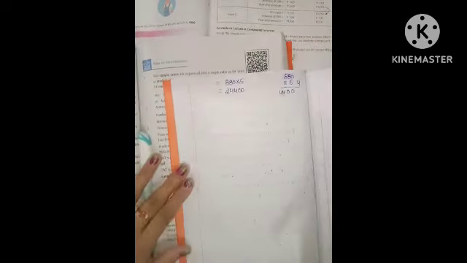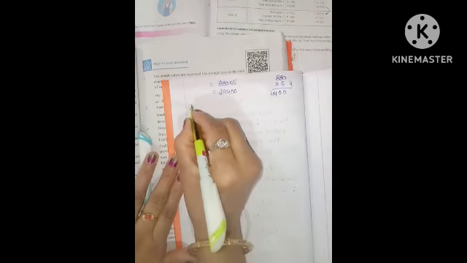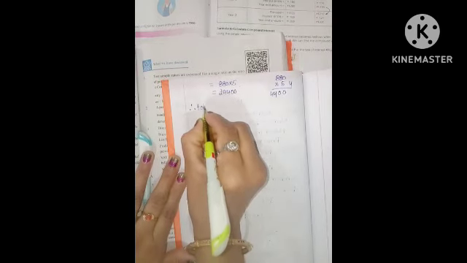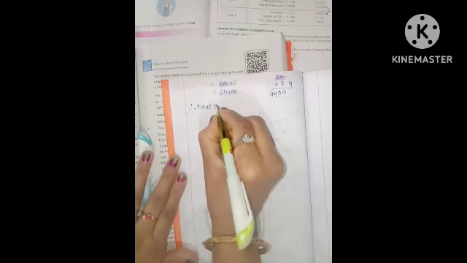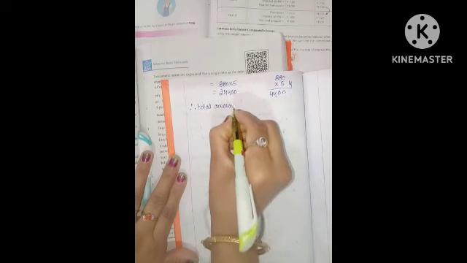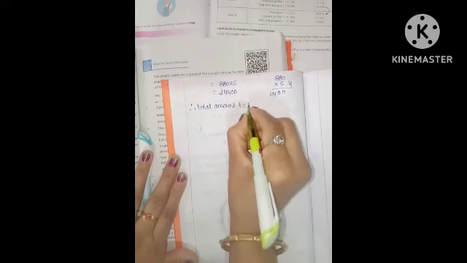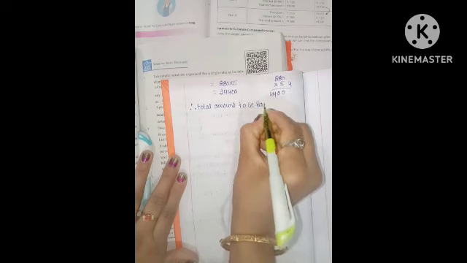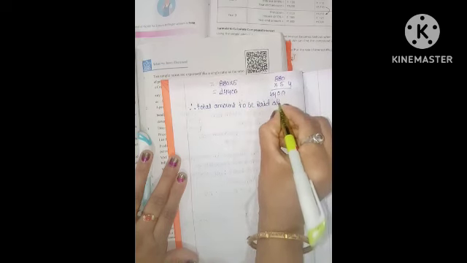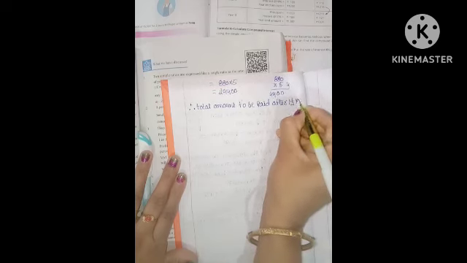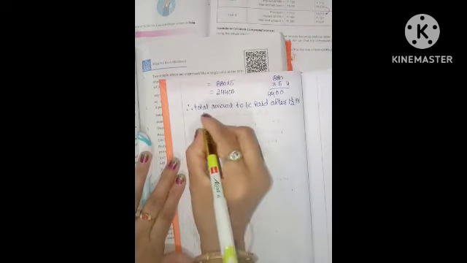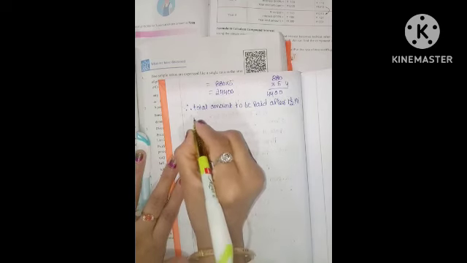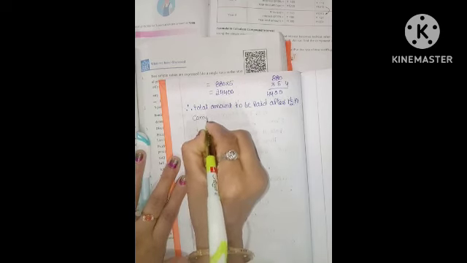So the total amount to be paid after 1.5 years compounded annually.